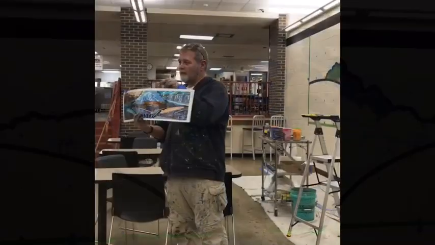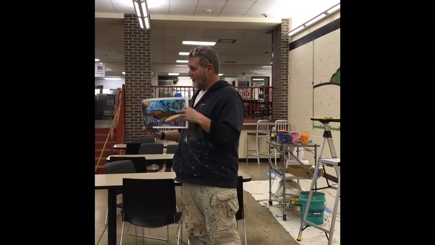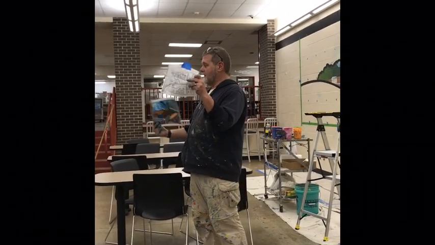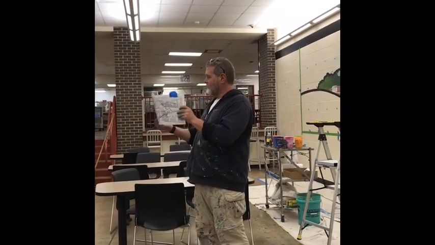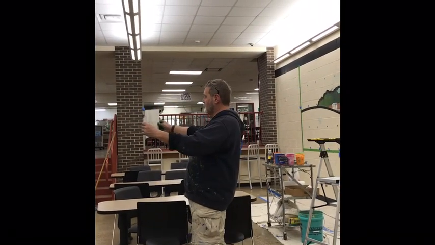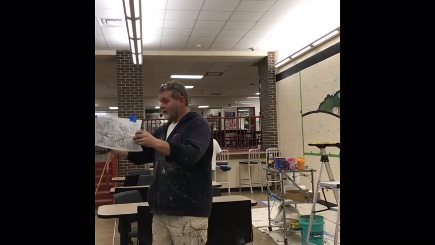This is my rough layout that was done first. It doesn't have as much detail, but it shows what it's going to look like. And then I did a drawing of it that I used to help me get it up on the wall, so it has a lot more detail. See that? And so there's a grid on there.